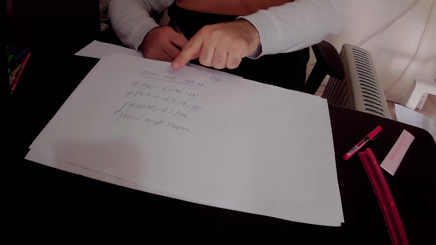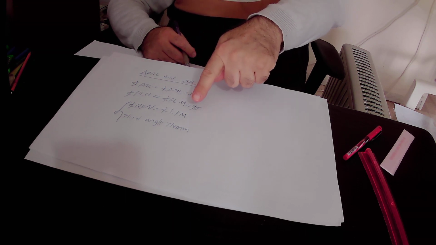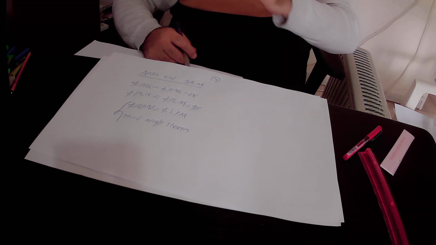I repeat again, angle QPN equals angle LPM according to the third angle theorem.